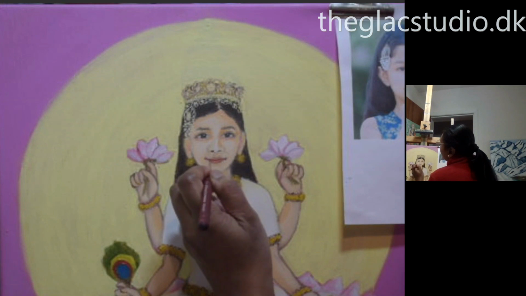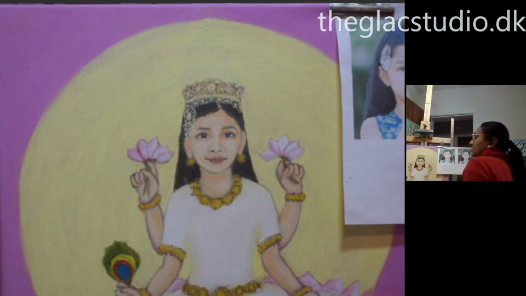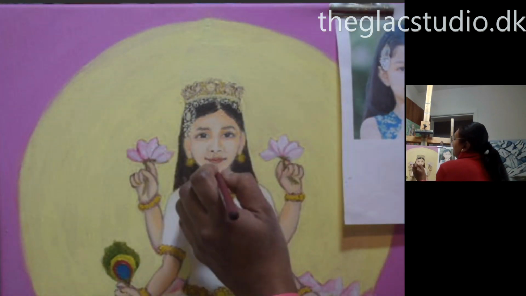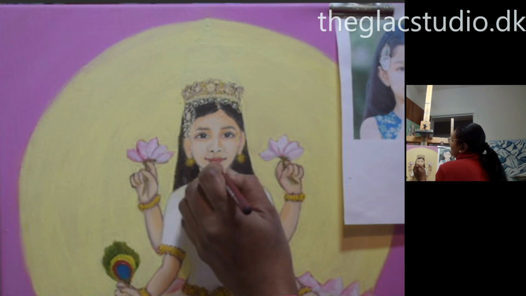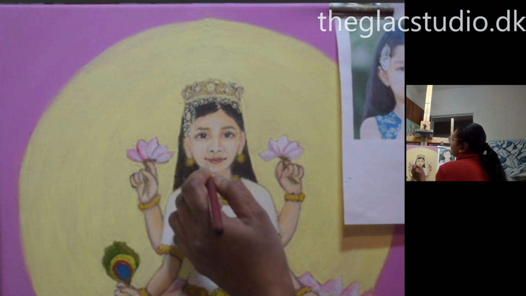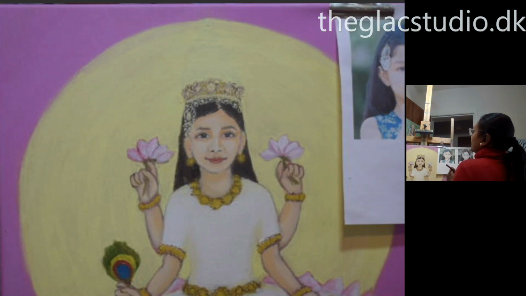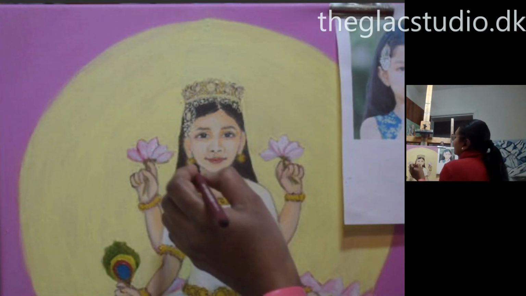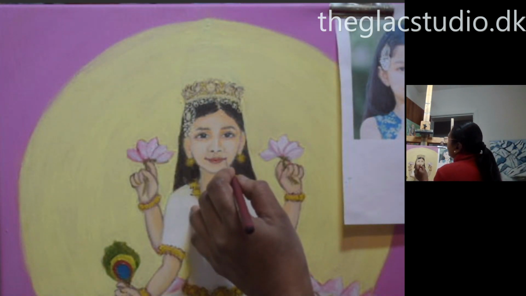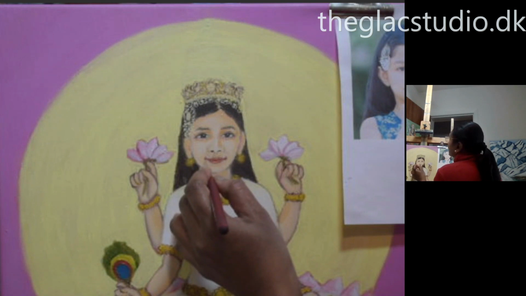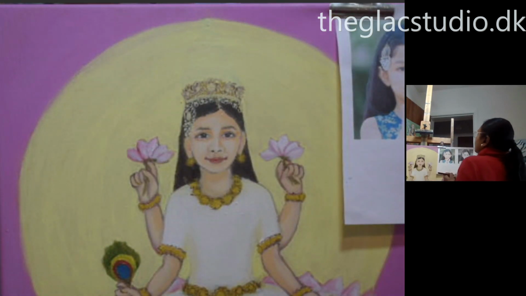What I could have done better from the previous thing is that when I mixed, if I had some lumps, I should have taken care of it.